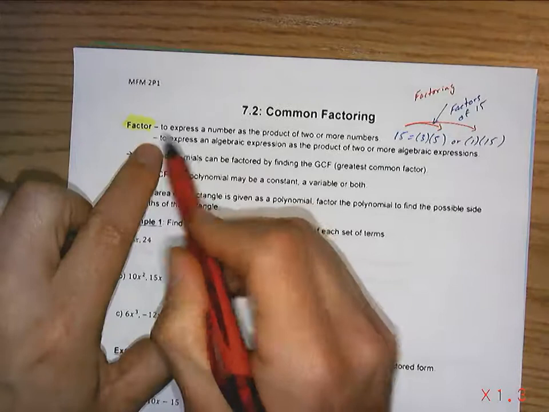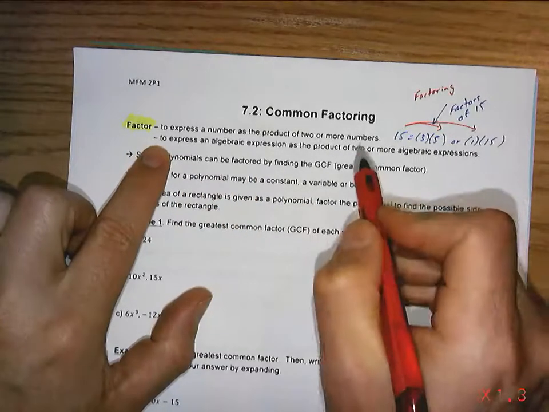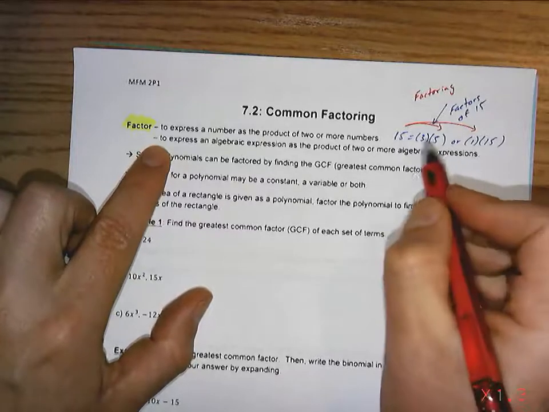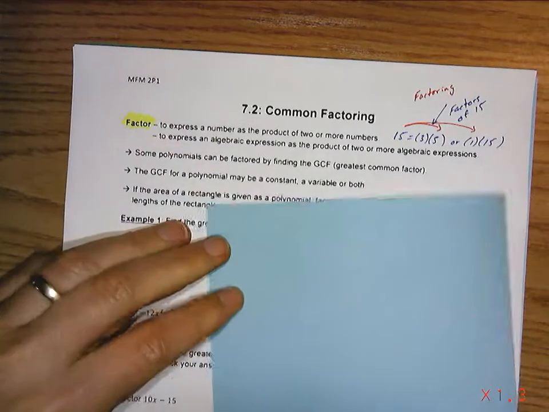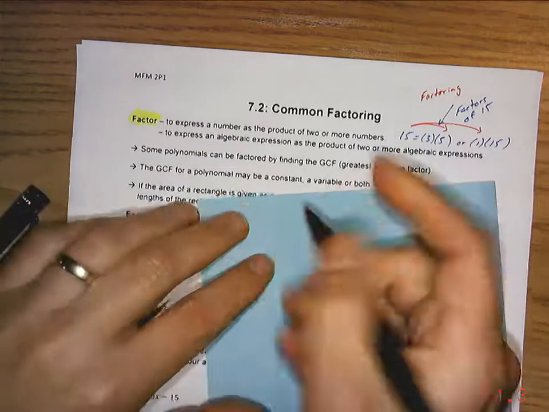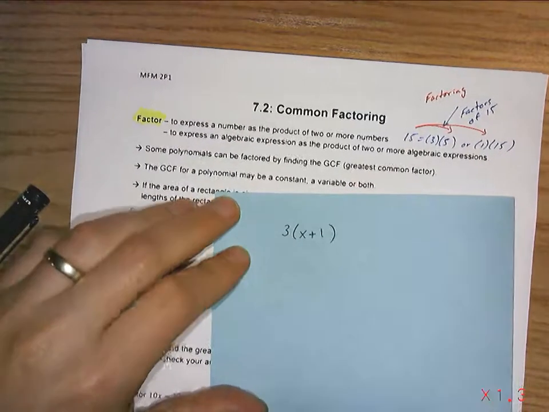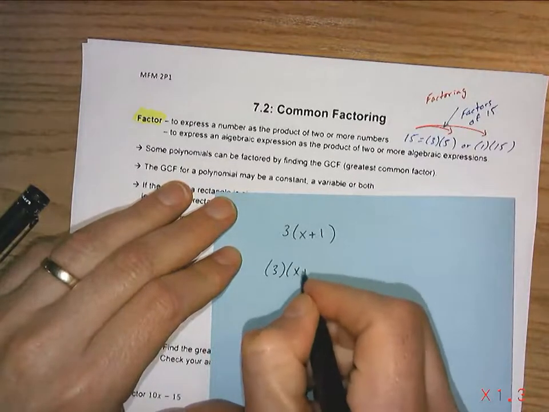Now, factor also means to express an algebraic expression as the product of two or more algebraic expressions. So this little example here was good for numbers, but if we were talking about algebra, as we saw in the introduction lesson that I did for this, maybe I have two algebraic terms. Now we could write it like that, or we could write it like this.